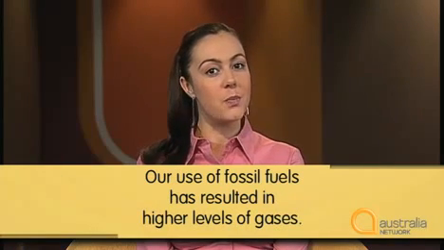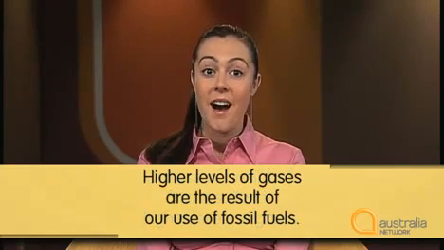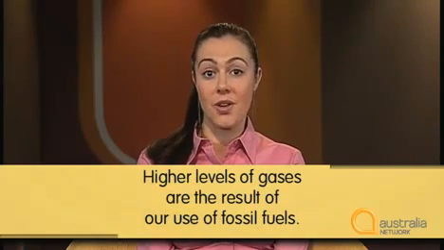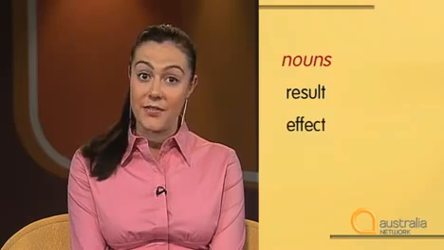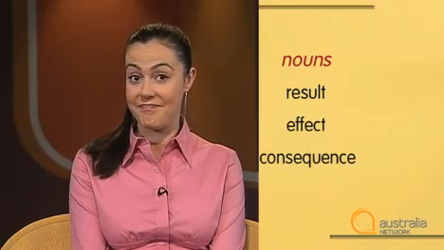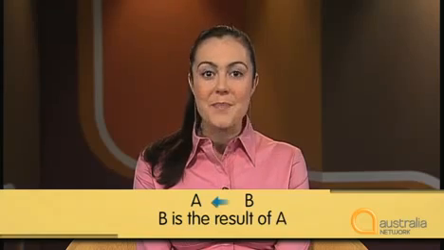But we can also express the cause-effect relationship the other way round. Higher levels of gases are the result of our use of fossil fuels. Notice that we use a noun phrase here. This is very common. We can use nouns like the result, the effect, the consequence. If we look at these effect relationships, we can say B is the effect of A, B is the result of A, B is the consequence of A.